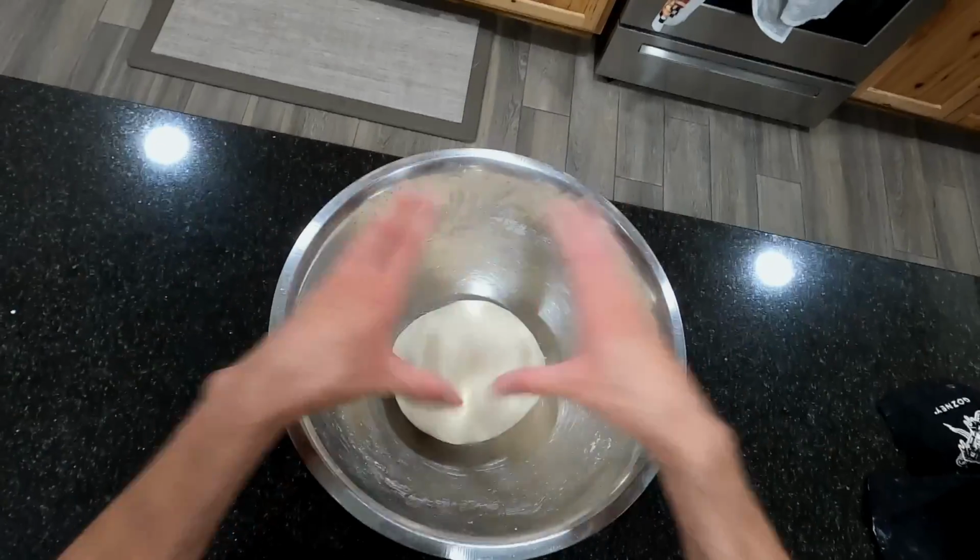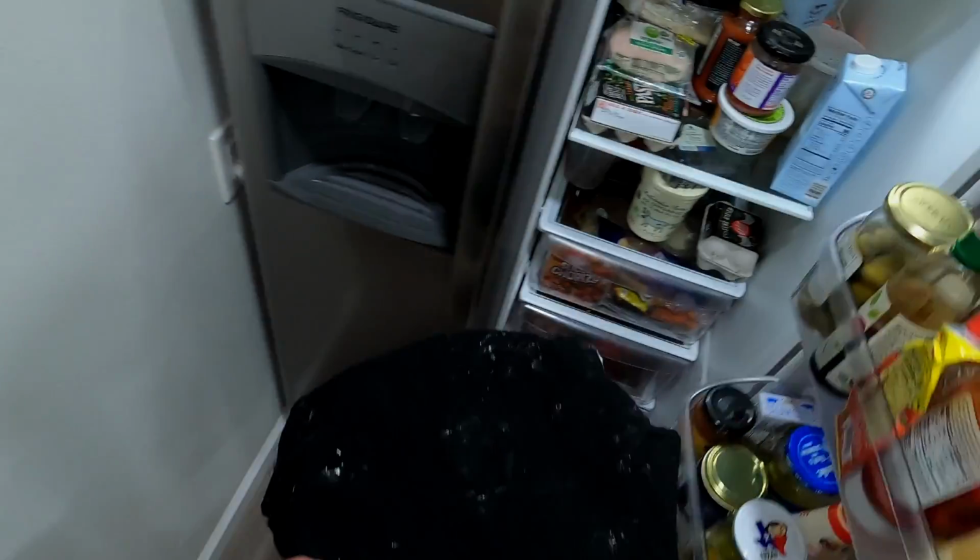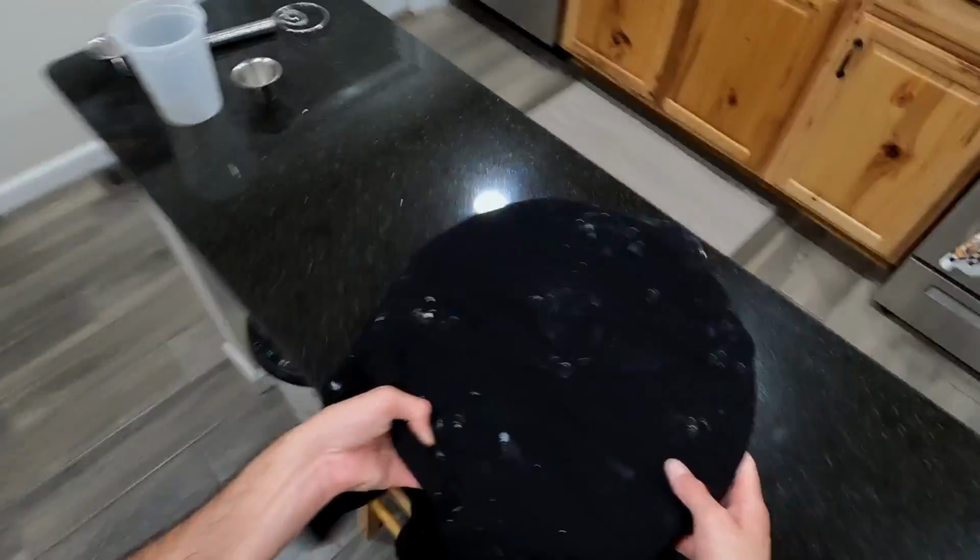So what we'll do is I'll put it into a container. I'll put it into another container covered, which I'll do here shortly. But what I'm gonna do is I'm just gonna show you. And what you'll do at this point, if you had a covered container, you'll go ahead and just place that in the fridge and let it rest up to 18 hours.